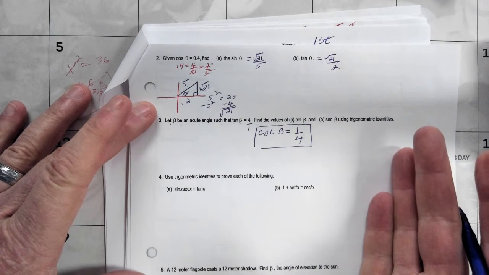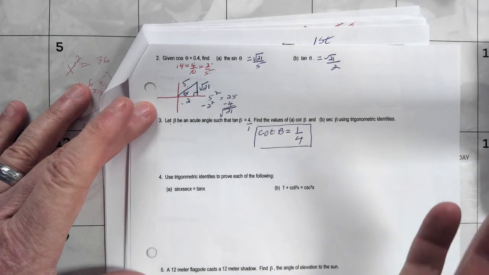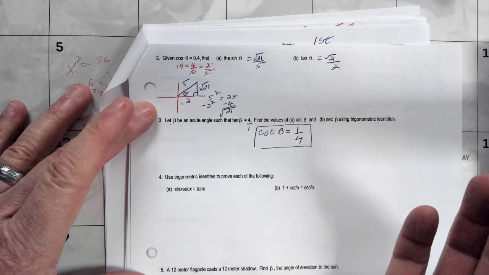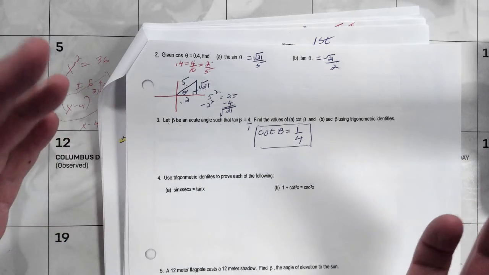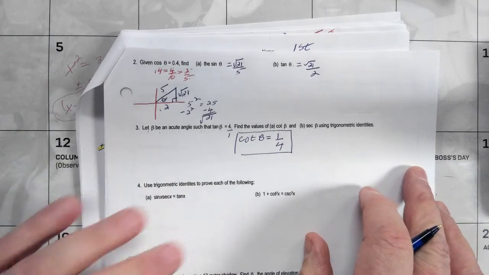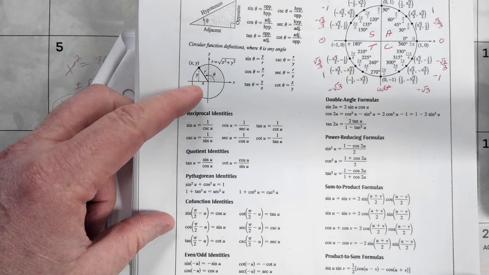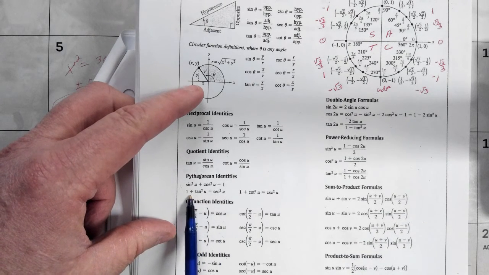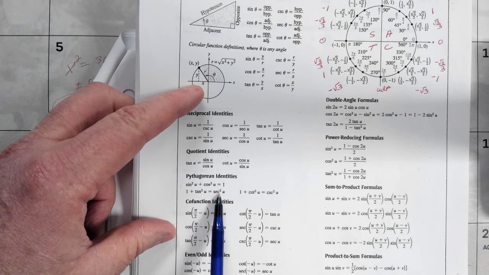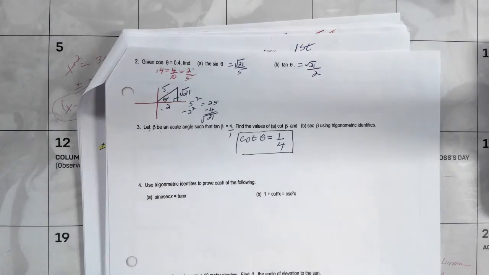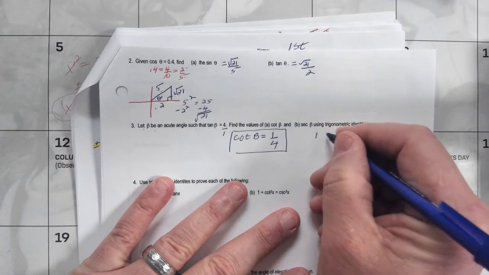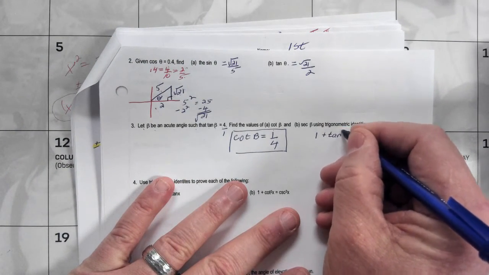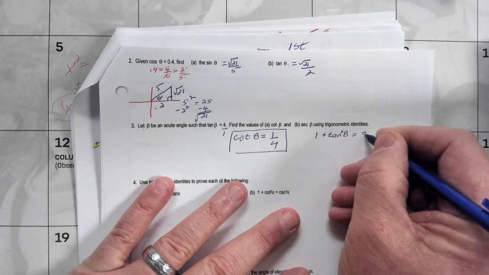Now they want the secant of beta using a trig identity. Well, you can do that. Go back to your trig identities here. Since it's a squared problem, the secant of beta, you'd have to use a Pythagorean identity. It says 1 plus tan squared equals secant squared. So we can write 1 plus tan squared beta equals secant squared beta.